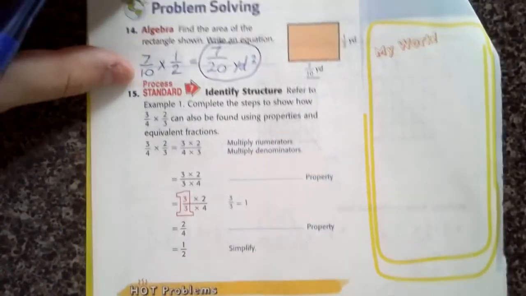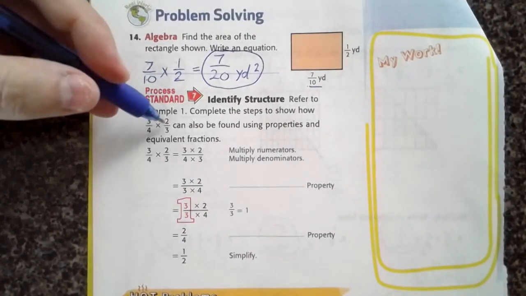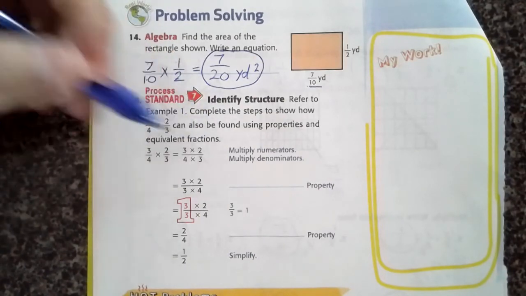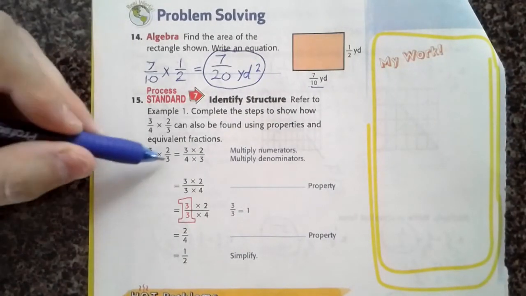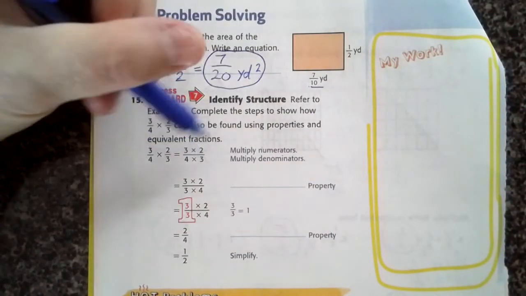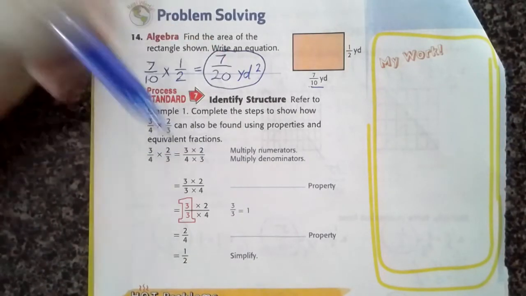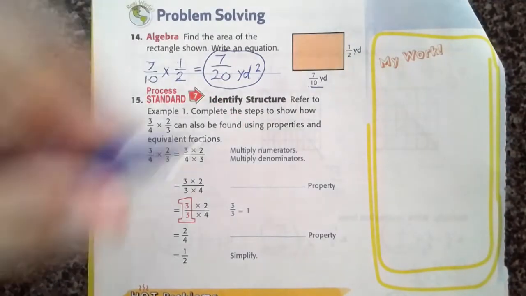Refer to the example 1. Complete the steps to show how 3/4 times 2/3 can also be found using properties of equivalent fractions. Okay, so example 1 from the previous page. So you have 3/4 times 2/3. So again, that's 3 times 2 right there, and we have 4 times 3. All right, so 3 times 2 and 3 times 4.